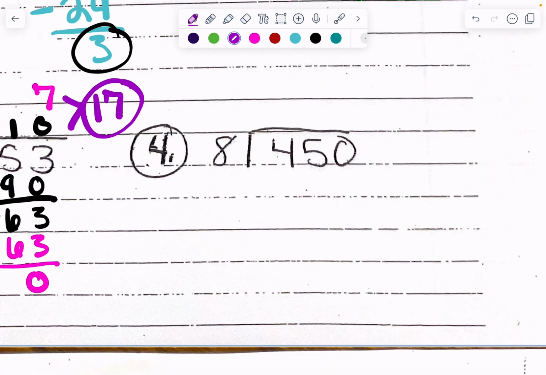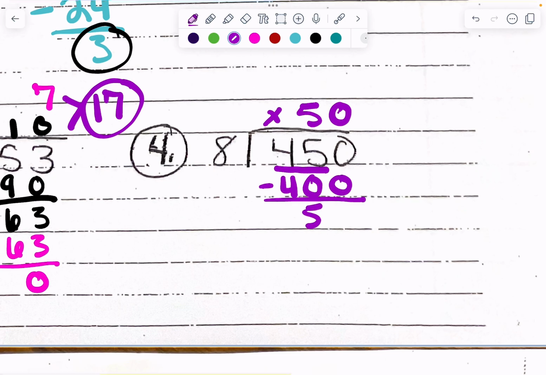This one, we have 450 divided by 8. Now, 8 can't go into 4. 4 is way too small, but I put the x over, and now I look. Can 8 go into 45? Yeah, it can. I know that 5 times 8 is going to get me 40. So 40 will go down here, and I bring my 0 down. So from the top, because I did 50 times 8, which got me 400, now I'm subtracting, and I'm left with 50.